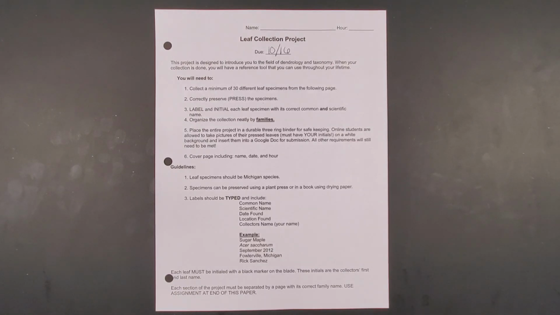As it says in the name, you guys are going to be collecting leaves to make a guide to help you identify native Michigan species of trees that you can find around Fowlerville. This is something that you'll be able to keep once you're done with the class, and it's just a cool thing to hang on to.